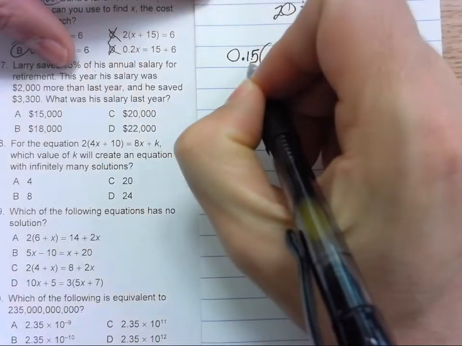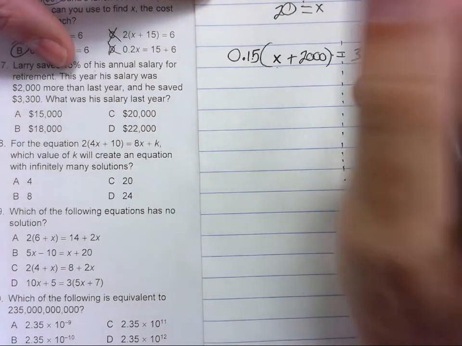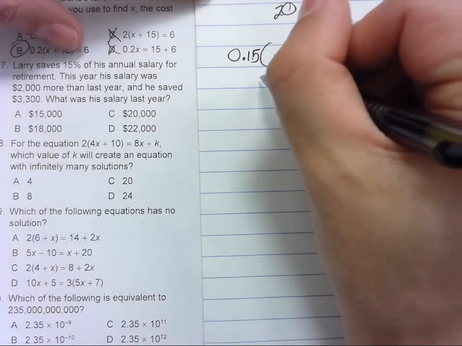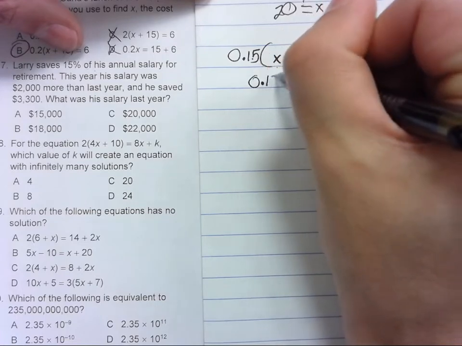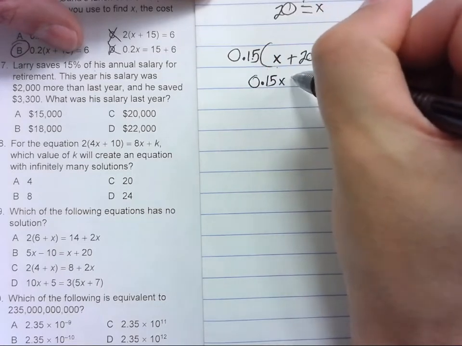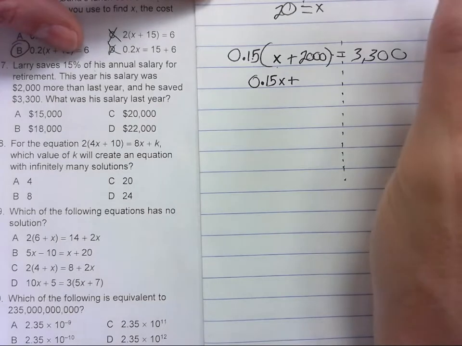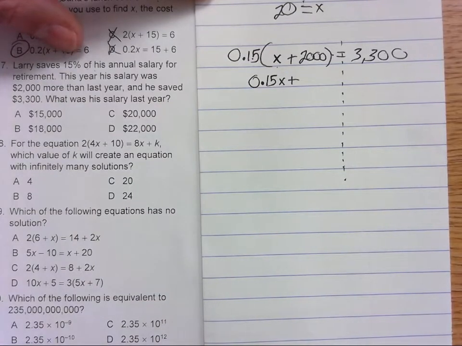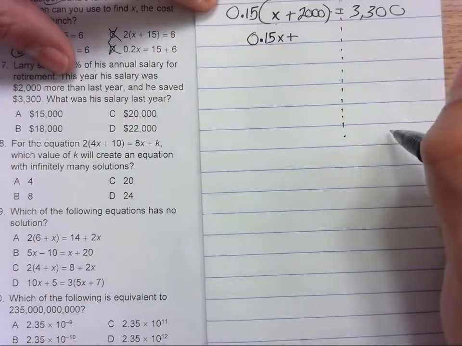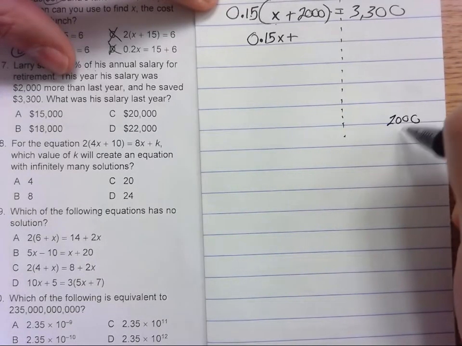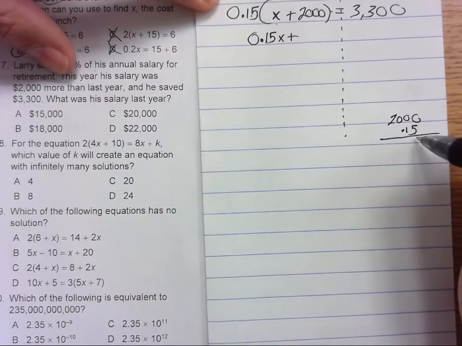So now we solve this. We could multiply by 100, might make our lives easier, or we could just keep it as 0.15 times x plus, what is 15 times, I'm going to come to the side here. So 2000 times 0.15.